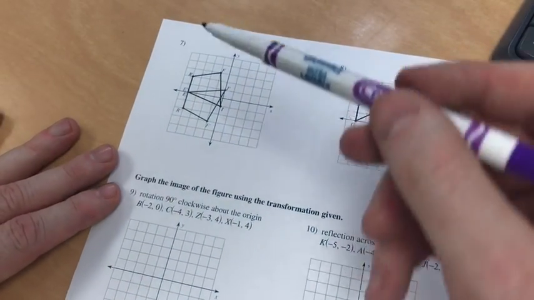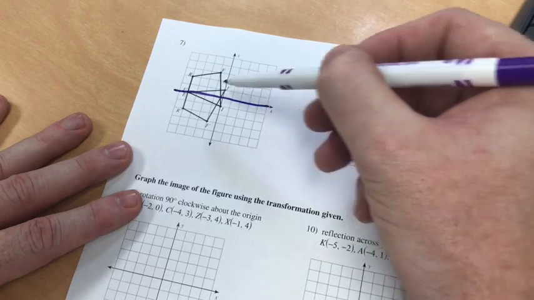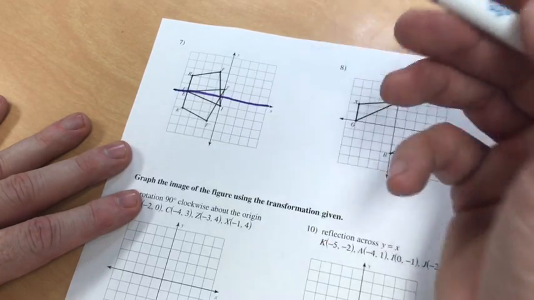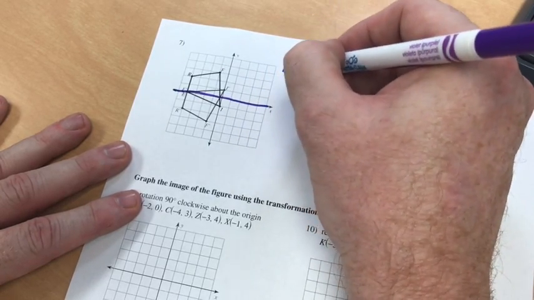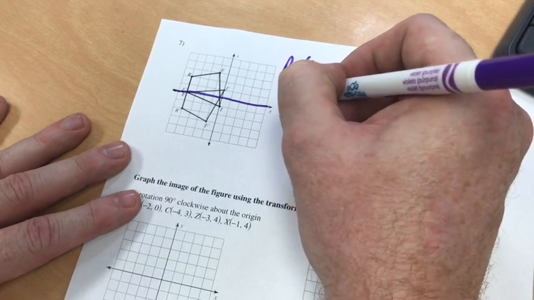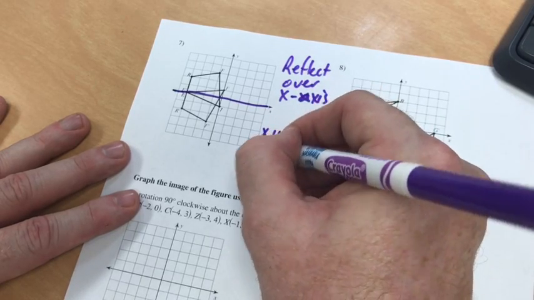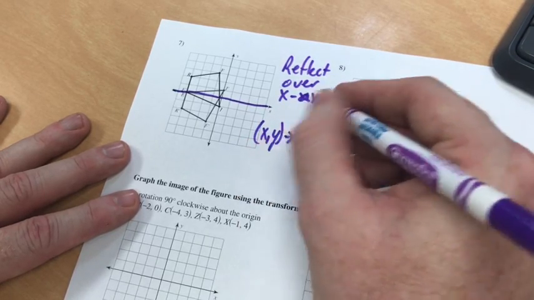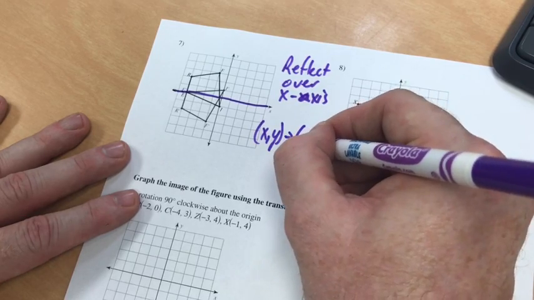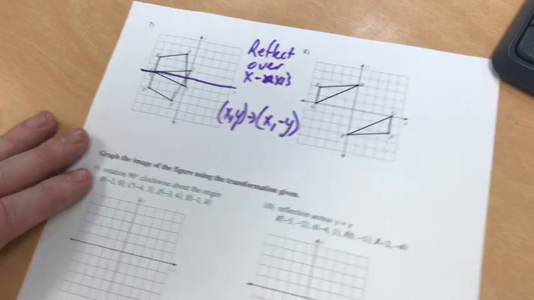So let's look at number 7. This is a reflection, okay? Every point is the same distance from the axis. So this is a reflection over the x-axis. So the rule, if you remember, guys, is the x-coordinate stays the same, but the y-coordinate changes, okay?